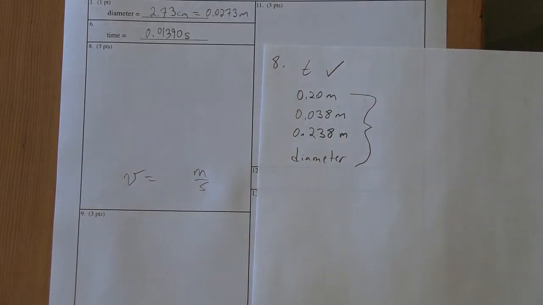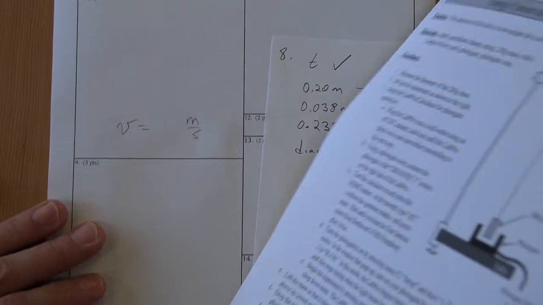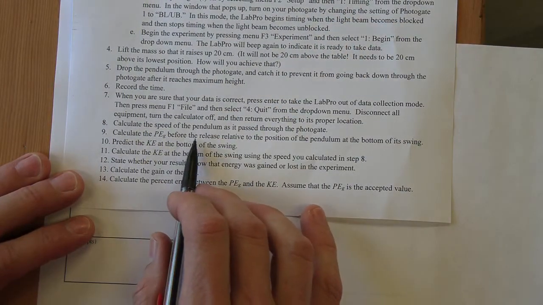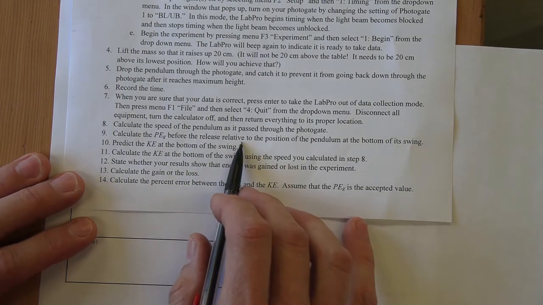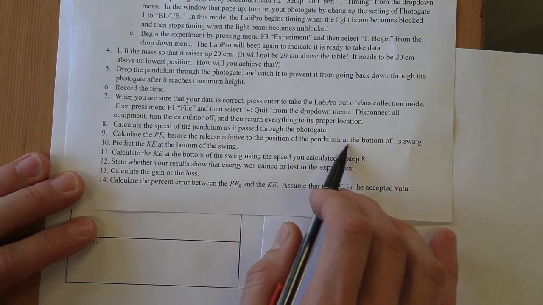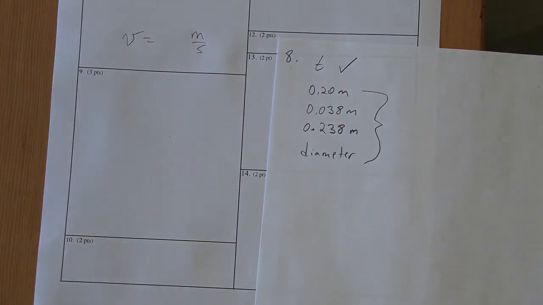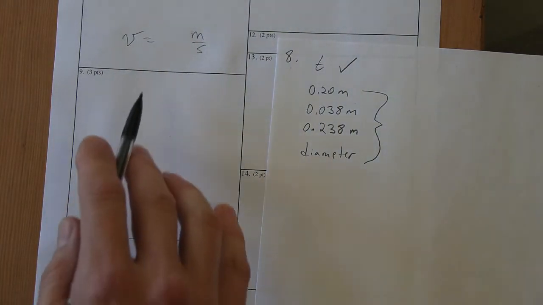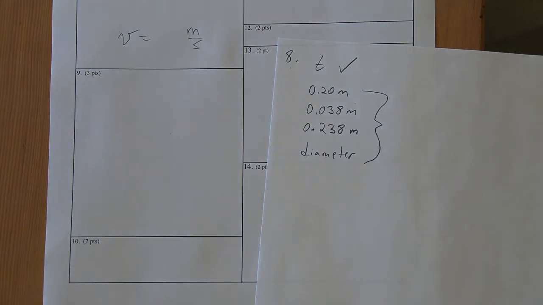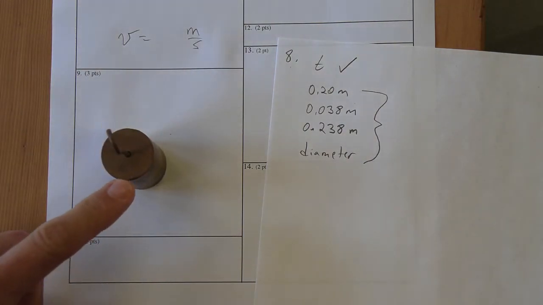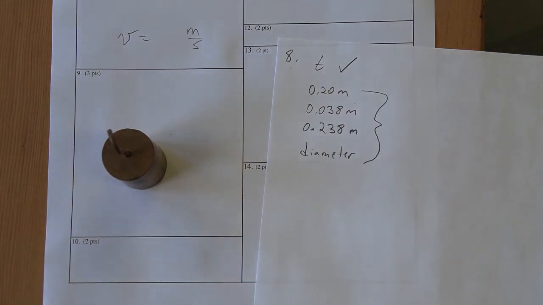Now we're on to step number 9. Step number 9 says calculate the PEG before the release relative to the position of the pendulum at the bottom of the swing. So there's a formula for that on the reference table. So you're going to start with that. And then, I don't know if you could read this, but it says 200 grams.